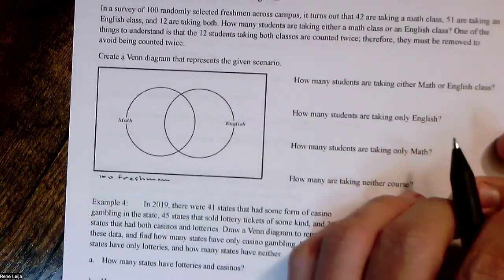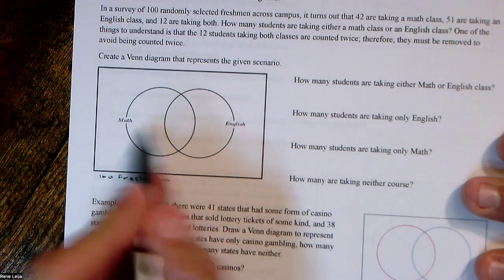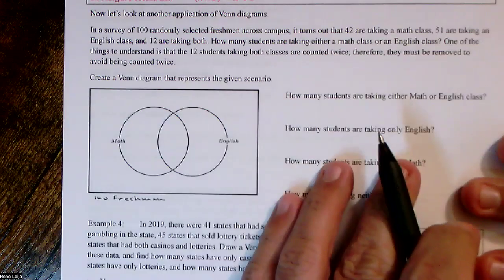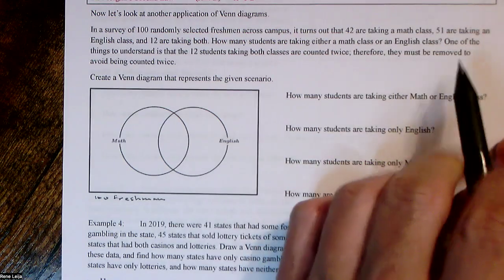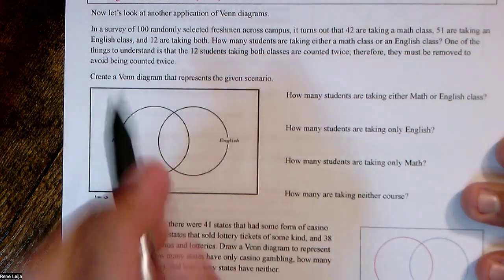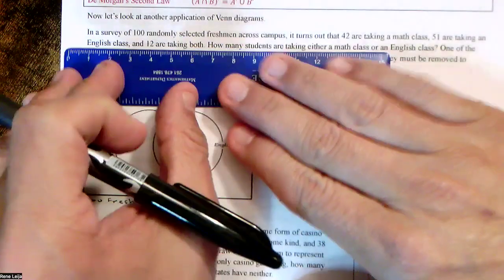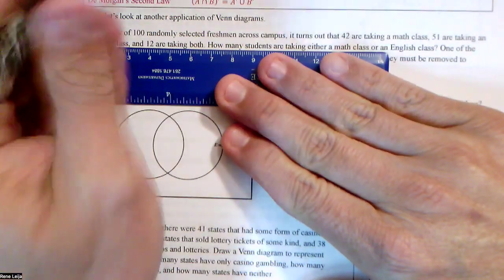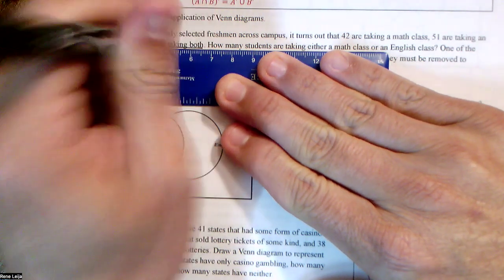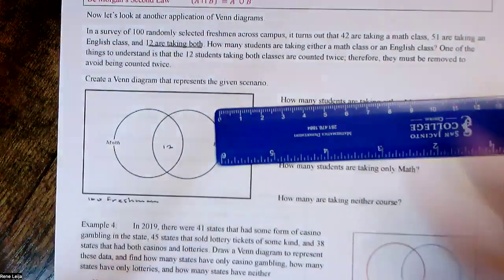Now the next thing that I'm going to look for is the intersection between math and English. And did they give me a value for math and English? And it said that 12 are taking both. Okay, so if 12 are taking both courses, then that's my intersection. This is going to be 12.